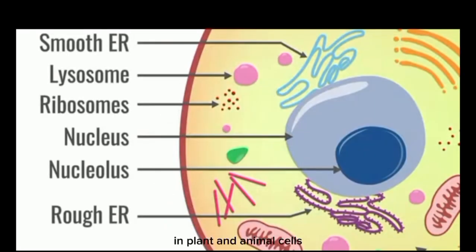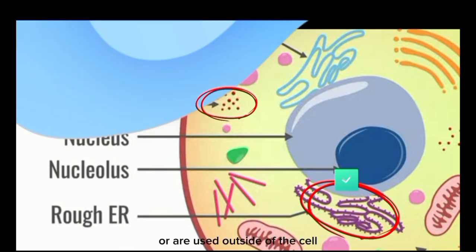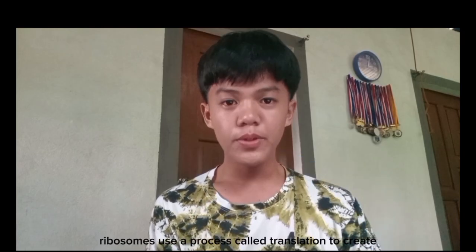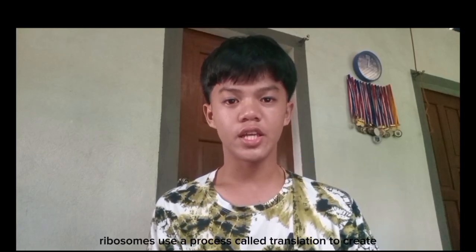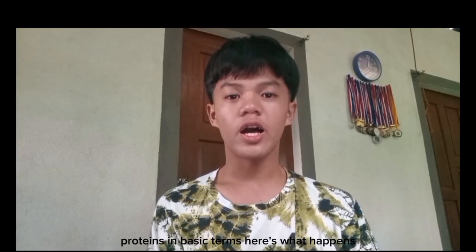In plant and animal cells, ribosomes are found floating in the cytoplasm or bound to the rough ER. Free-floating ribosomes create proteins to be used within the cell, while ribosomes attached to the ER create proteins that are either bound to the cell membrane or are used outside of the cell. Ribosomes use a process called translation to create proteins. In basic terms, here's what happens.